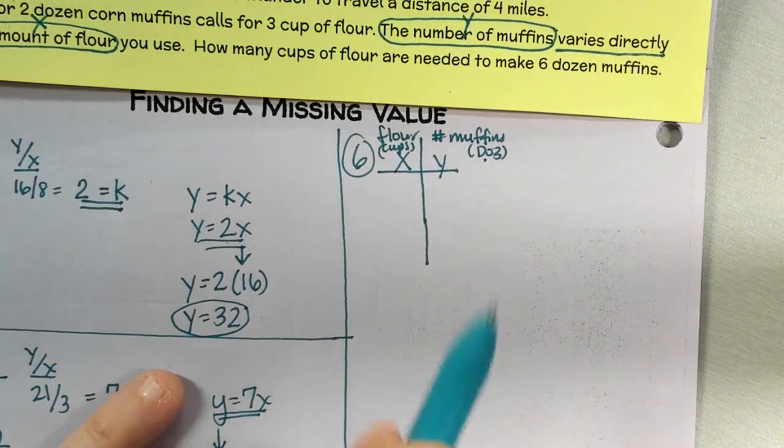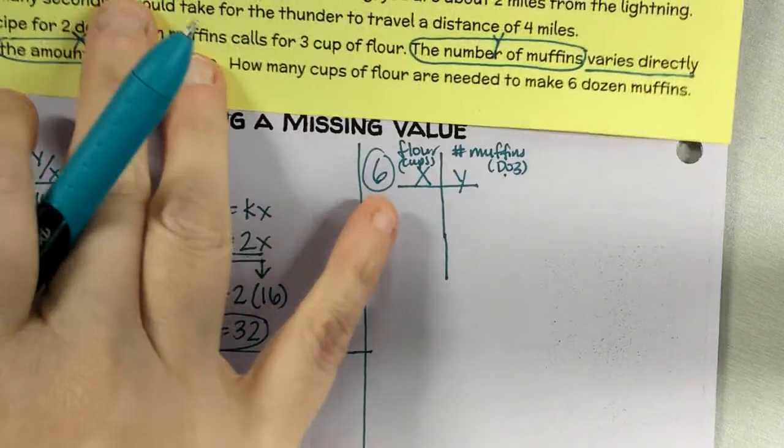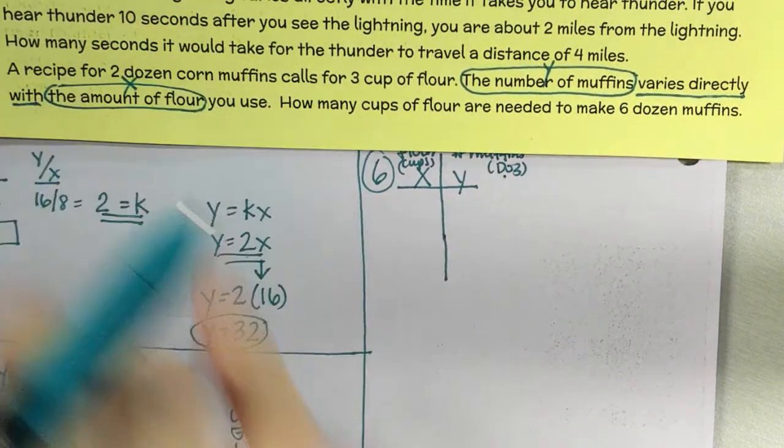D-O-Z for dozens. It does not say dog. It says doz. That's how I make my Z's.